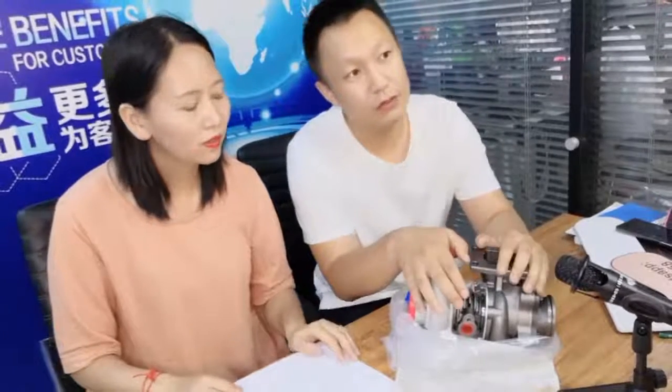Okay. And this kind of the turbocharge. Okay, we have new friends. Come to our studio. Yes. Okay. And this kind of the turbocharger is widely used. We call this exhaust turbocharger, right?